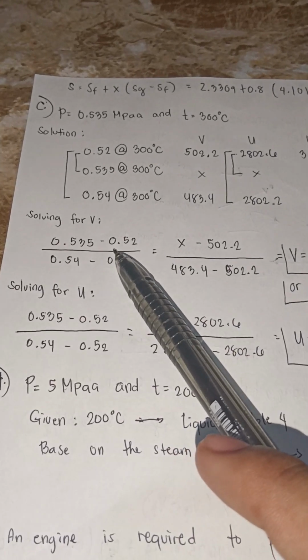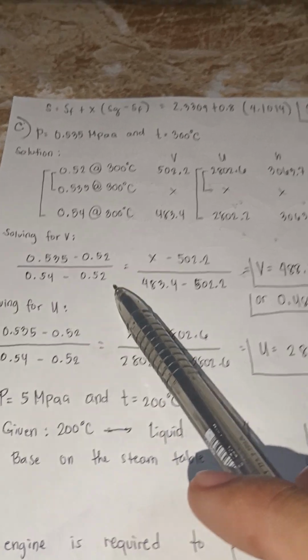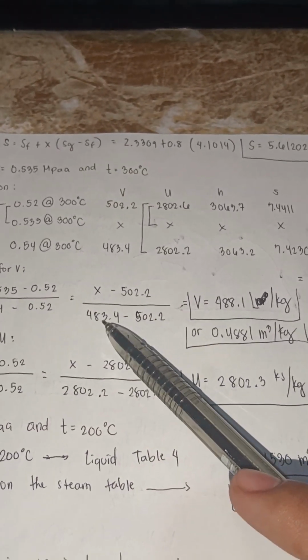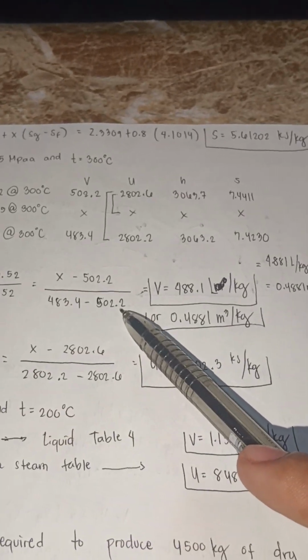So solving for the volume, 0.535 minus 0.52 over 0.54 minus 0.52 equals x minus 502.2 over 483.4 minus 502.2.